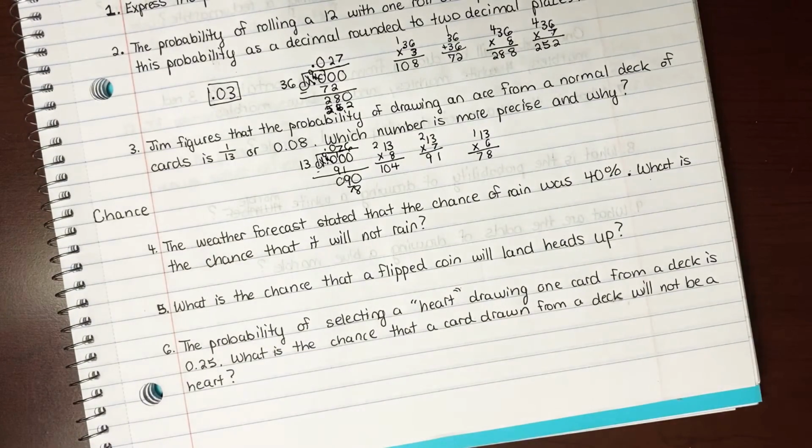Chance. All right, chance is the second part. Besides expressing probability as a fraction or as a decimal, we may also express probability as a percent. We often use the word chance when expressing a probability in percent form. So chance is the same thing that you're comparing, number of favorable outcomes to number of possible outcomes, but it's always expressed as a percent. All right, so if you were thinking about it as a fraction, it would be out of 100, okay, because it's always expressed as a percent. So let's look at number 4.